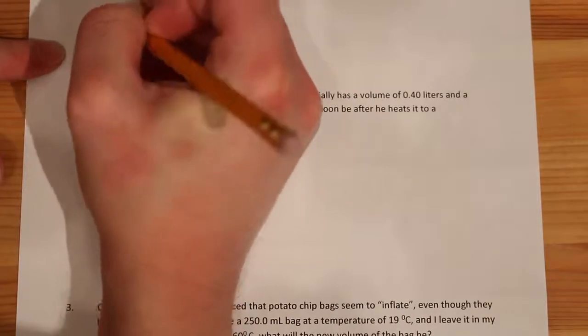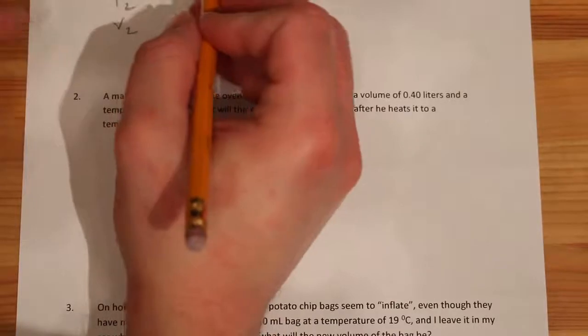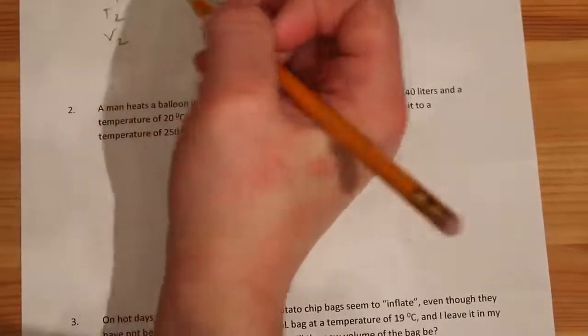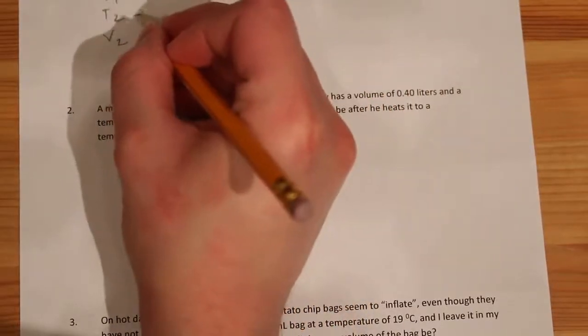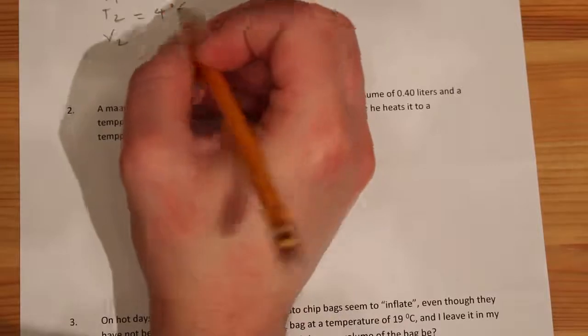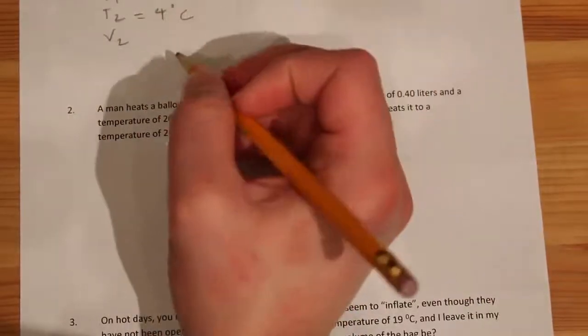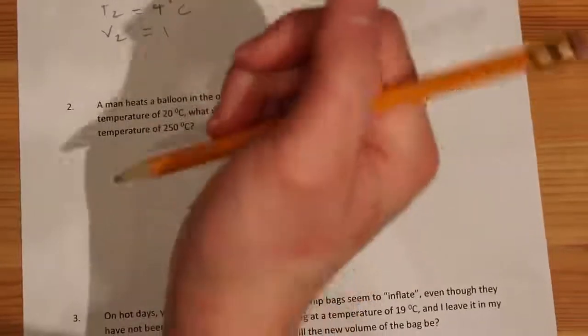So T1, V1, T2, V2. So the initial temperature in this case is 22 Celsius. Okay, and it says the refrigerator is 4 degrees Celsius, so that's going to be the final temperature. The initial volume is 0.5 liters, and we're trying to find the final volume, V2. So we'll just put a question mark.